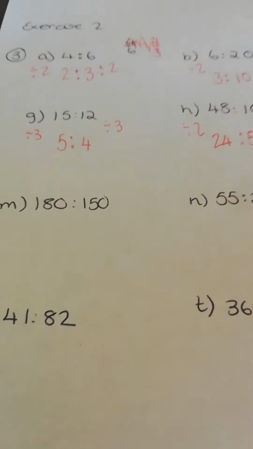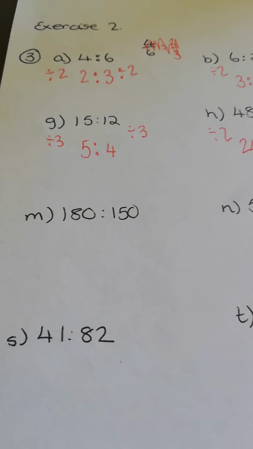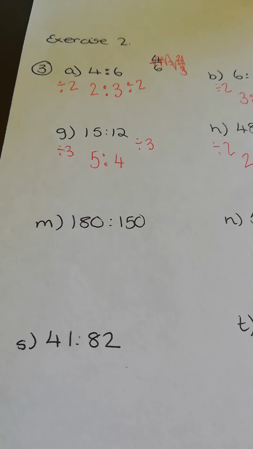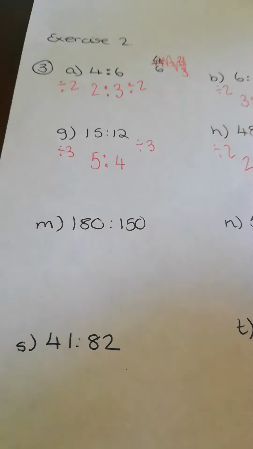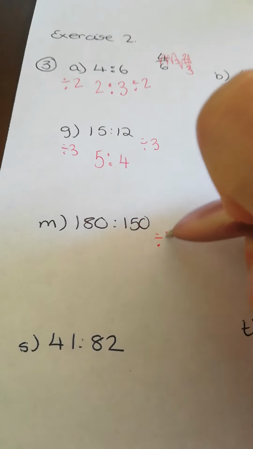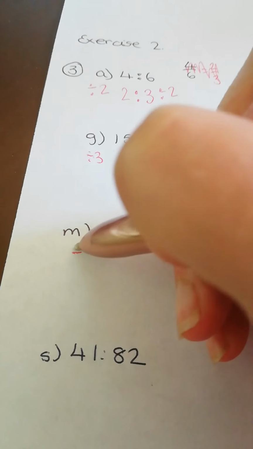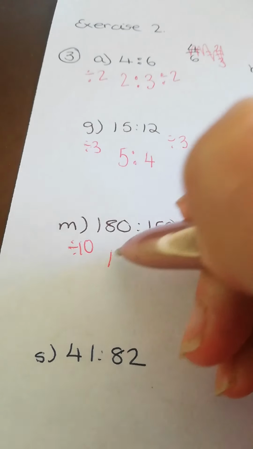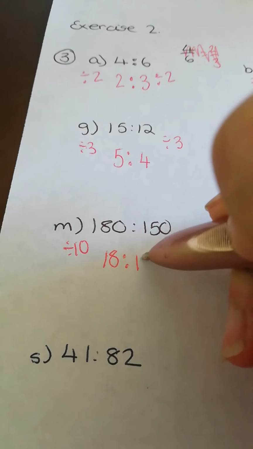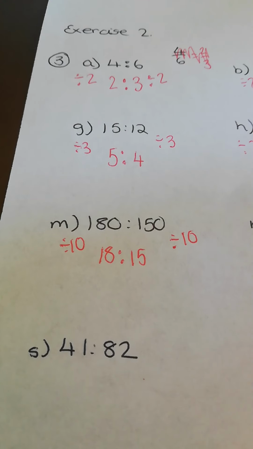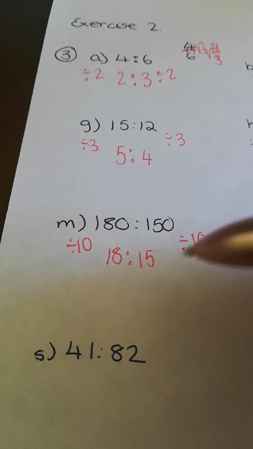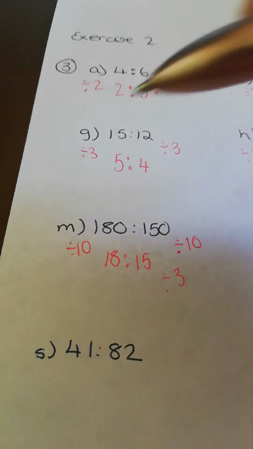Jumping down to 3M, so we've got another 6 to go on this. 180 to 150, now they're both quite big numbers. I can see they both end in a 0, so I'm going to divide them both by 10 first of all. So I'm not going to worry about finding the highest factor, the biggest number that goes into them both. I'm going to make my numbers a bit more manageable, because if I divide them both by 10, I'm left with 18 to 15. And I think about my times tables, and I think 18 and 15, they're both in the 3 times table. So now I'm going to divide them both by 3.